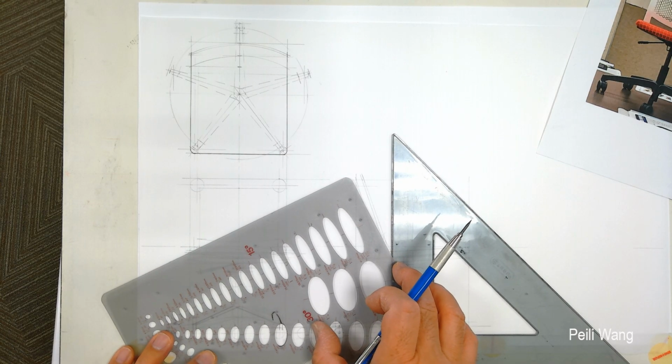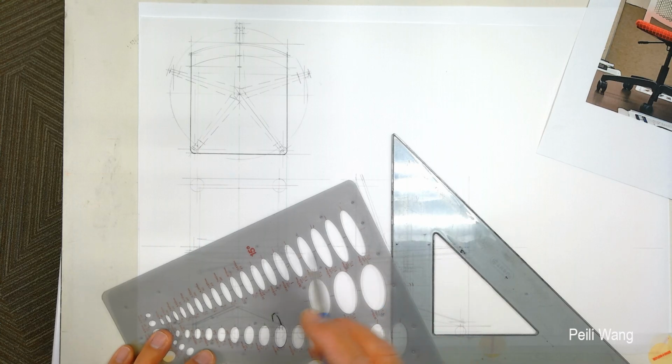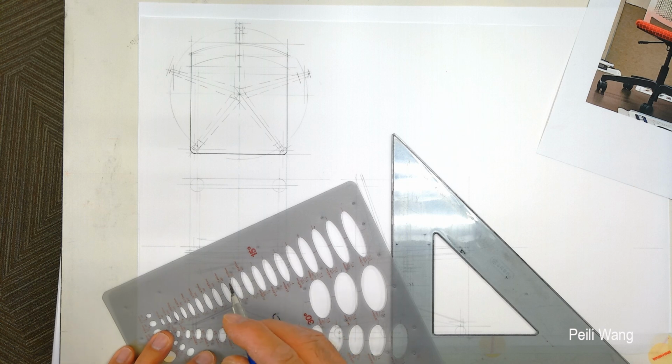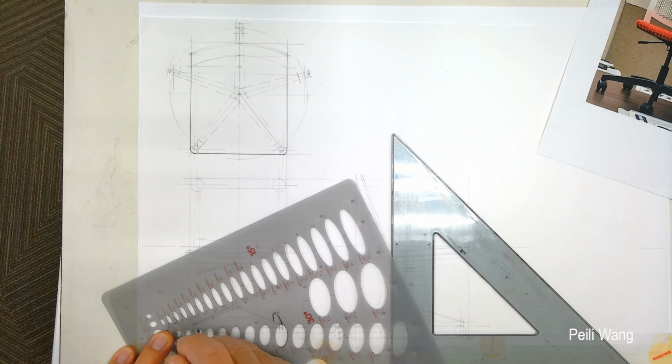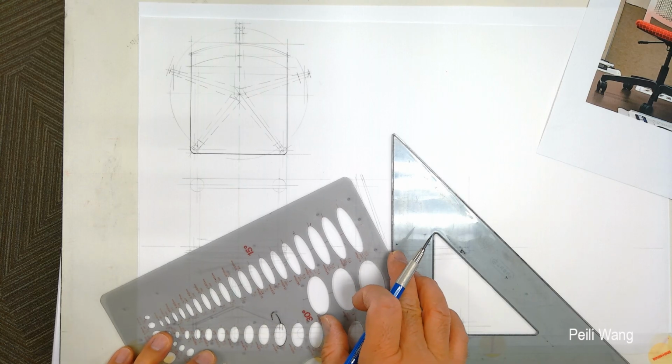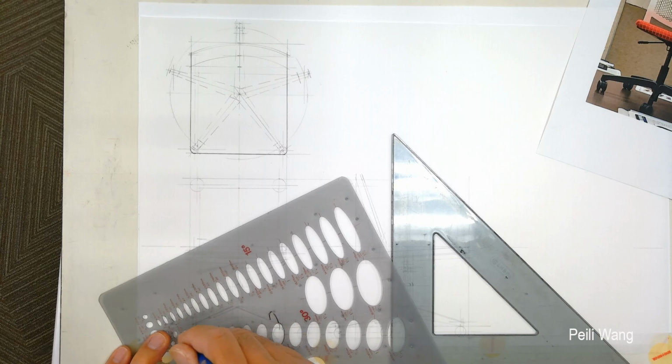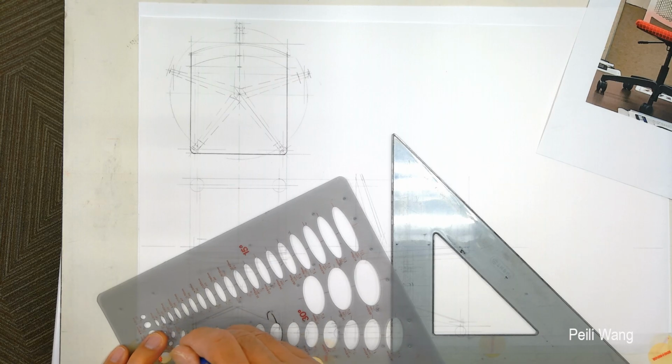So this one, take a look. I have this ellipse template. I can make this ellipse template. Okay, 1, 2, 3, 4.